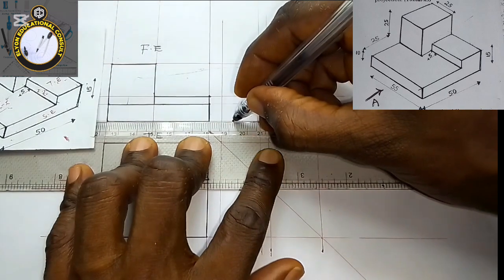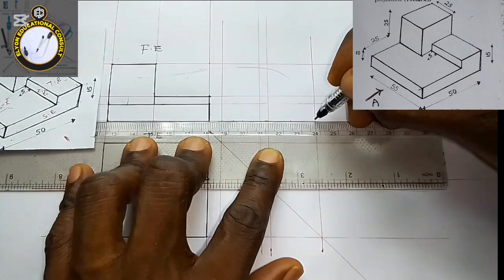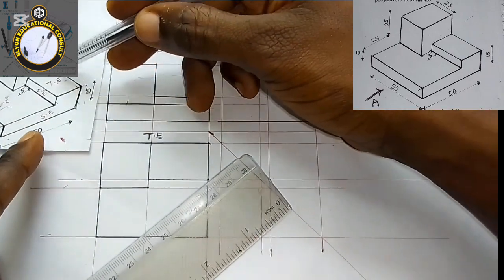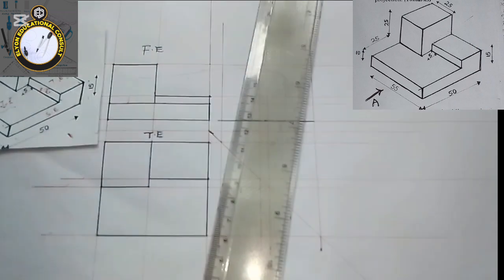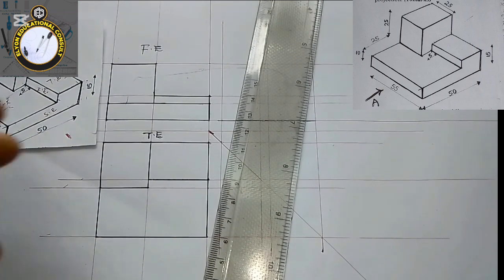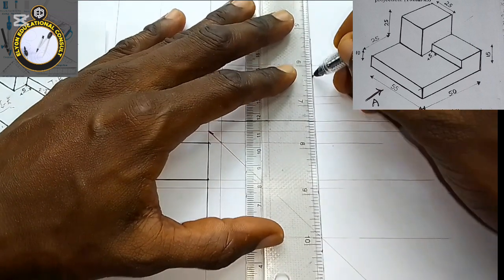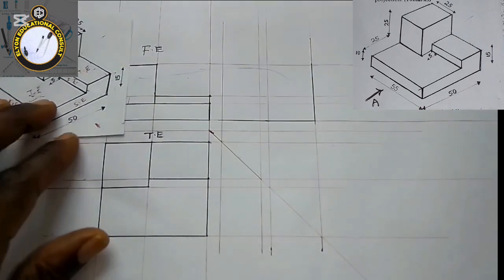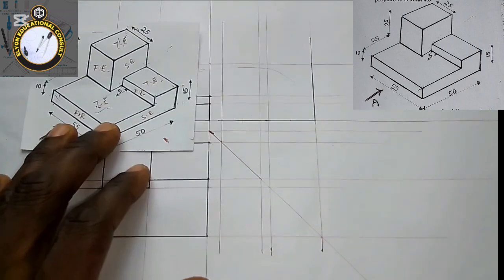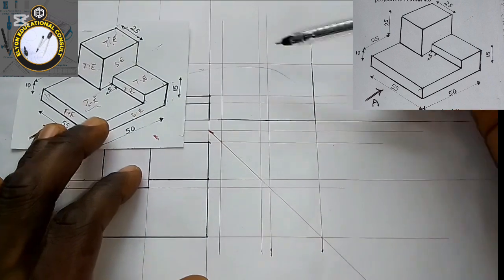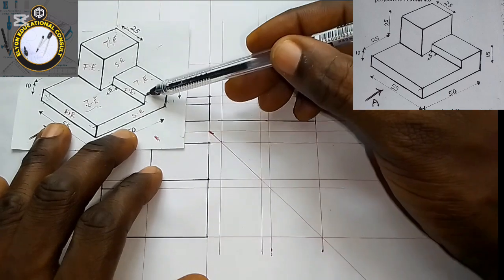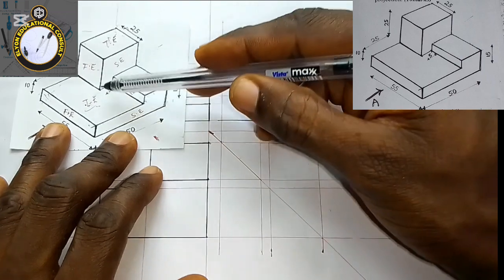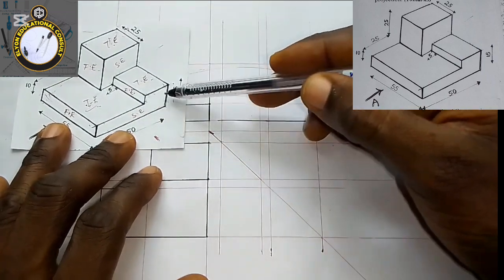We are going to draw the whole of this now, because of this 15 and this side. We'll draw the whole of this. Okay, now we have that. Now the next thing we are going to be doing, look at this. The whole of this part here, don't forget that it's going to be 20, because 25 plus 5 is 30, so what is left here is what is going to be 20.